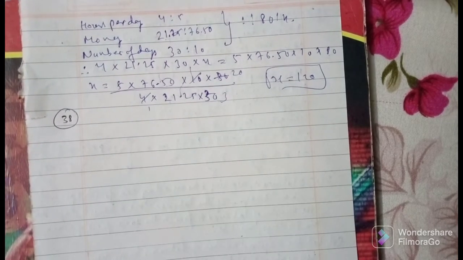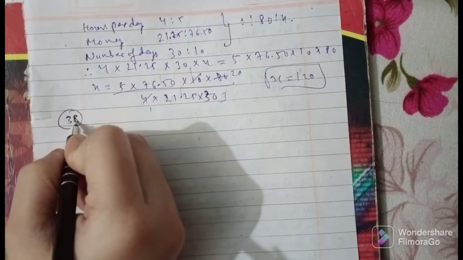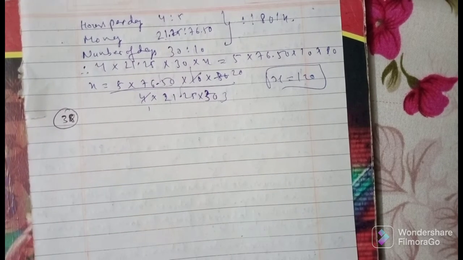So the 38th question which we have: if 12 carpenters working 6 hours a day can make 460 chairs in 24 days, how many chairs will 18 carpenters make in 36 days, each working 8 hours a day? The options we have are 1260, 1320, 920, 1380.